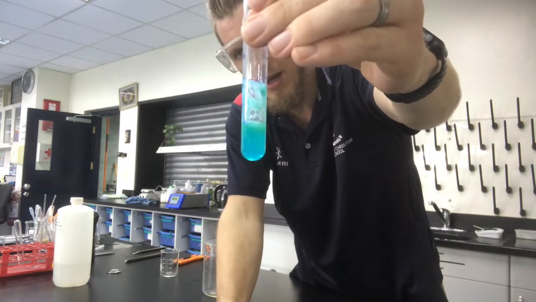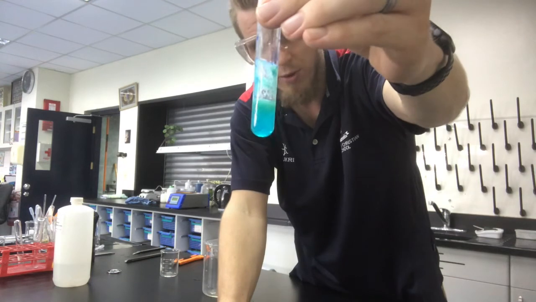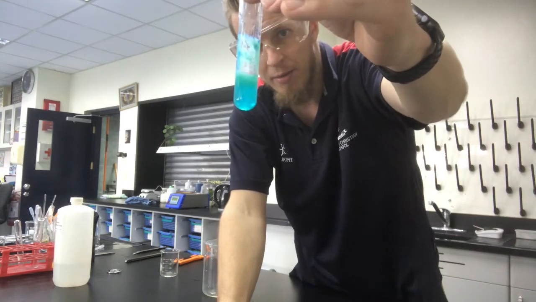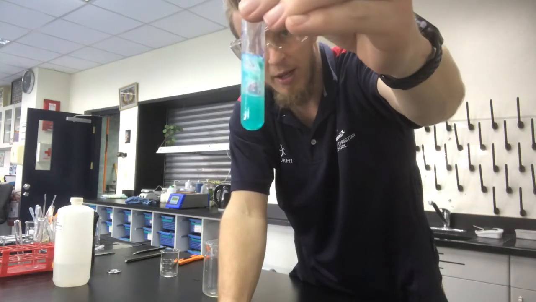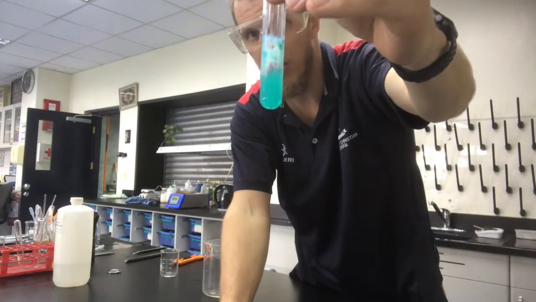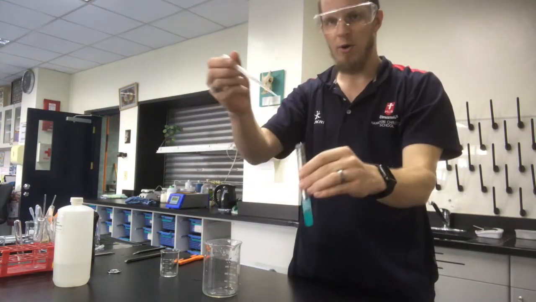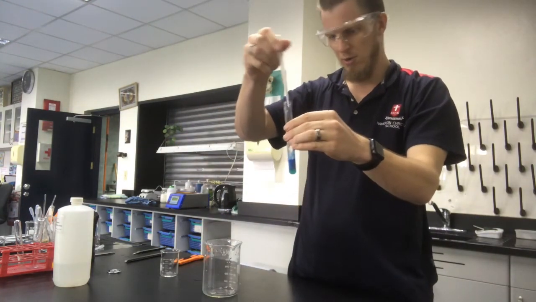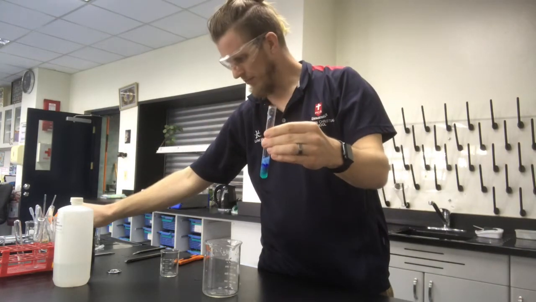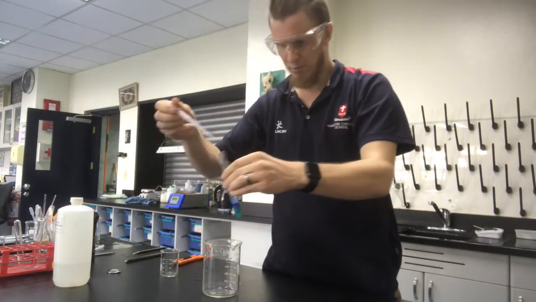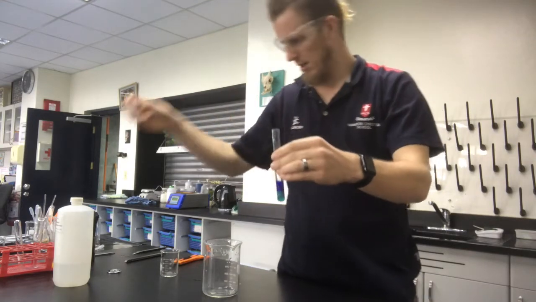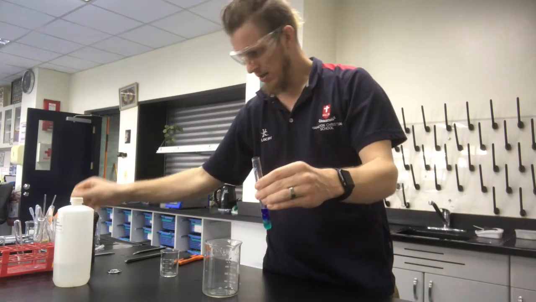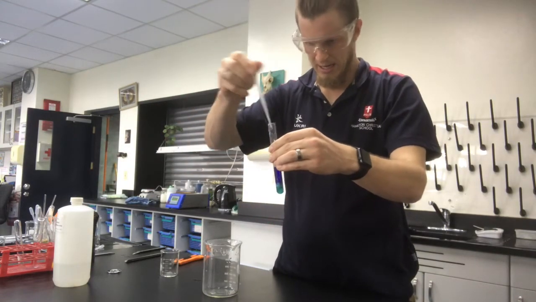Okay, what I'm going to do now is make a complex ion, which you'll learn about later. But I'm going to dissolve this precipitate and make something new by adding more ammonium hydroxide. So I'm going to add quite a bit more. Right, it kind of makes this jelly precipitate. Going to keep adding it until I'm satisfied.